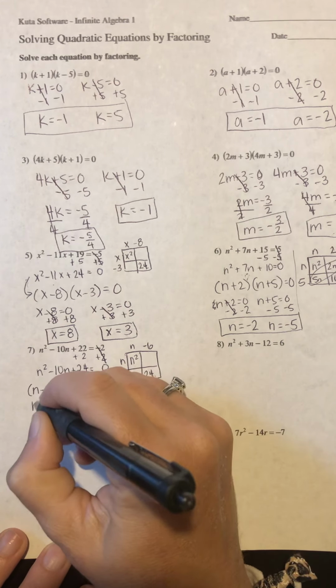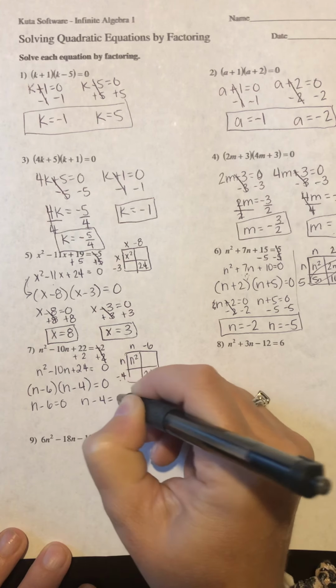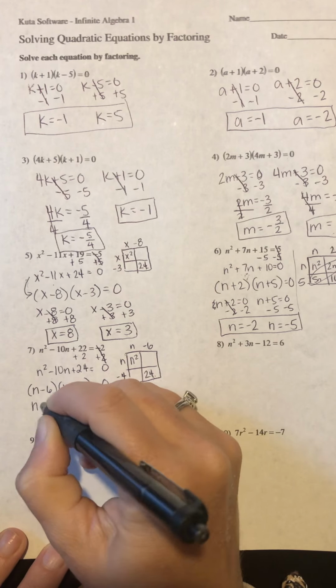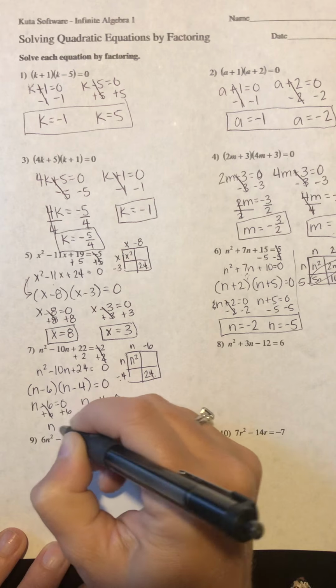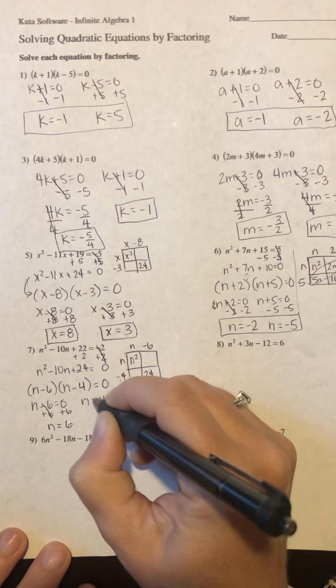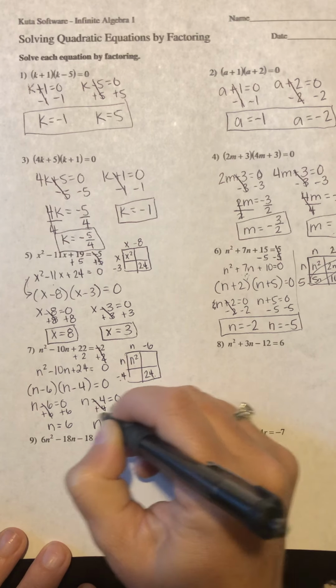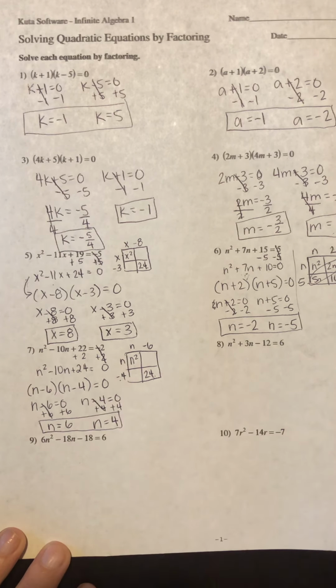And we'll set them both equal to 0 and solve. So plus 6 tells us n equals positive 6. Plus 4 tells us n equals 4. So those are our two answers.